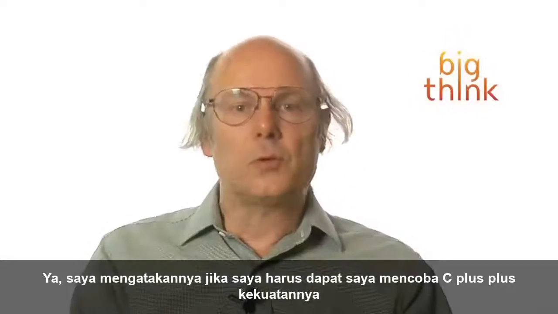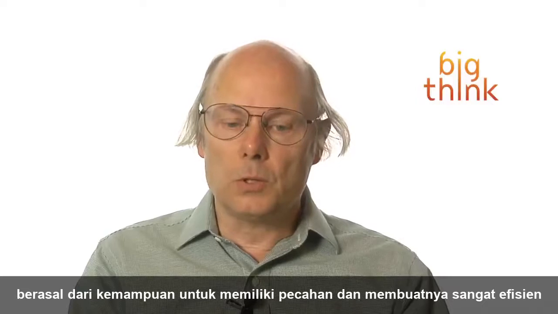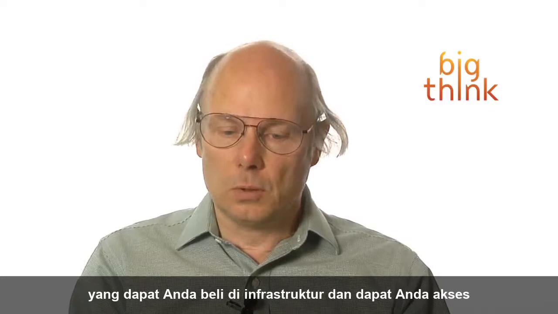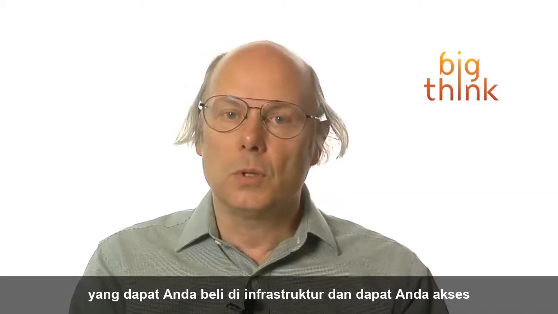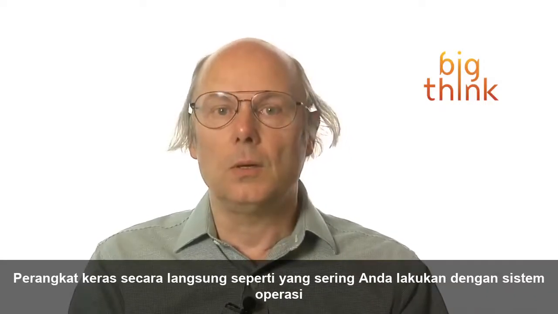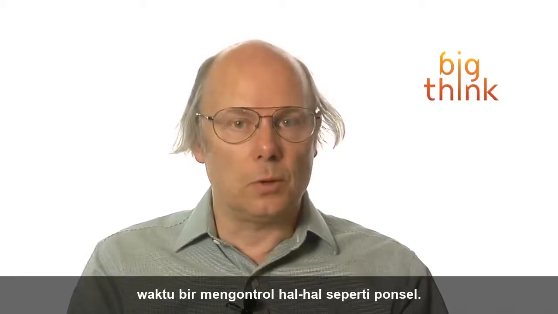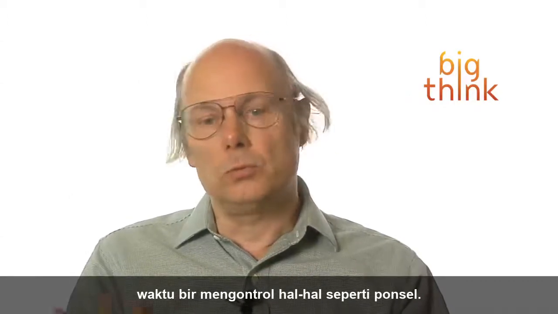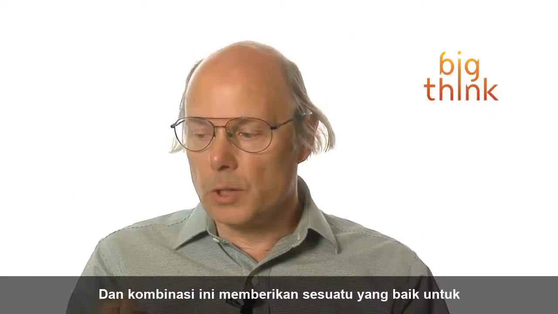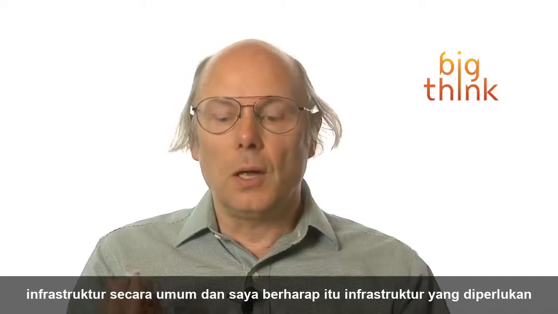I say if I have to characterize C++'s strength, it comes from the ability to have abstractions and have them so efficient that you can afford it in infrastructure, and you can access hardware directly, as you often have to do with operating systems, with real-time control, little things like cell phones. And so the combination gives something that is good for infrastructure in general.